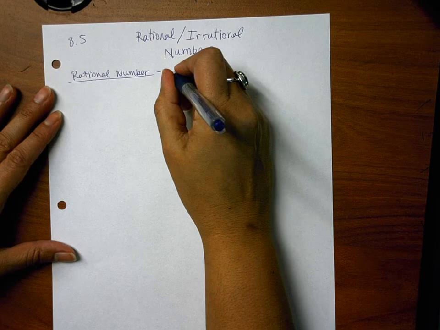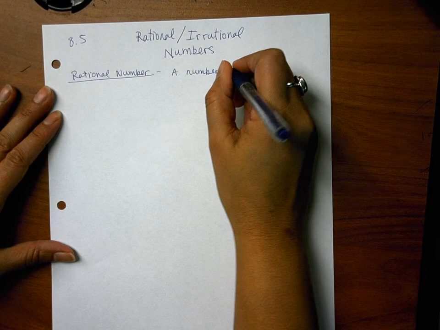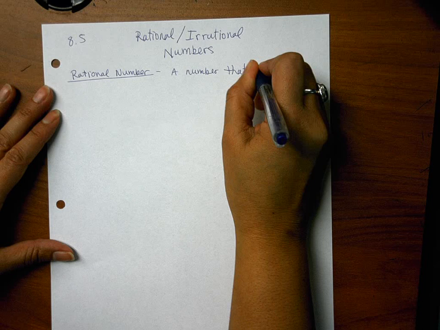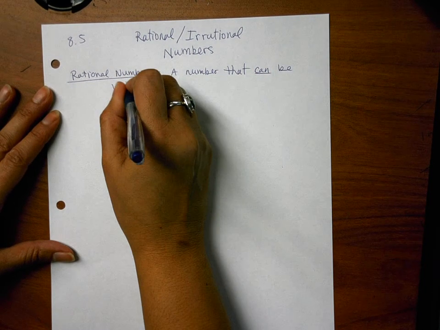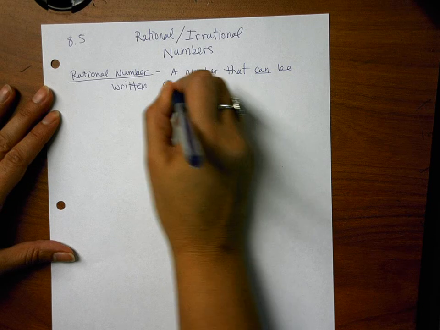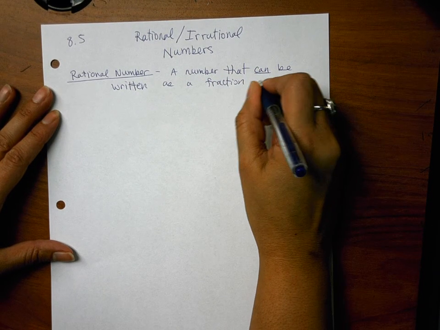A rational number is a number that can be written as a fraction of two integers.